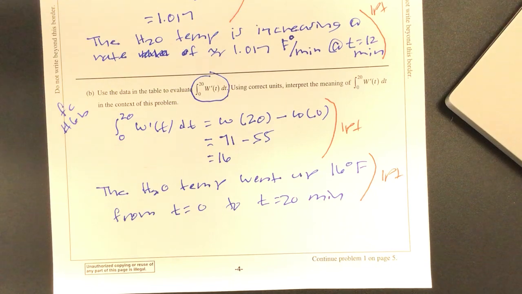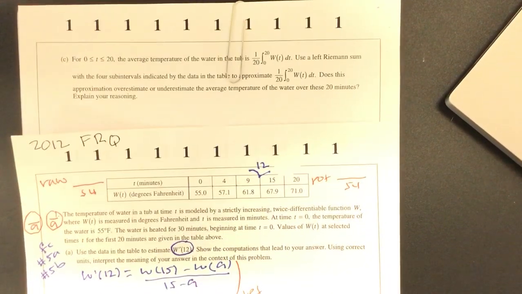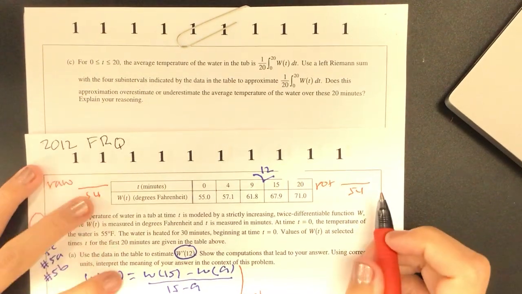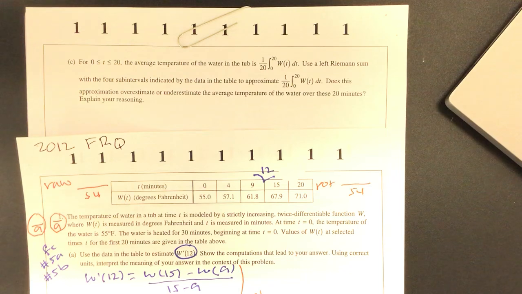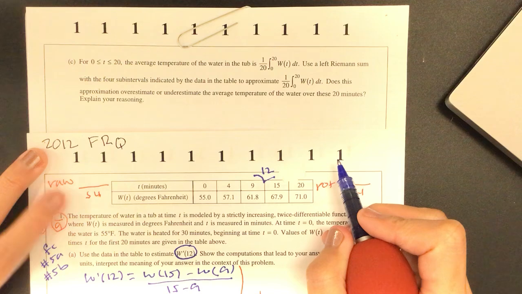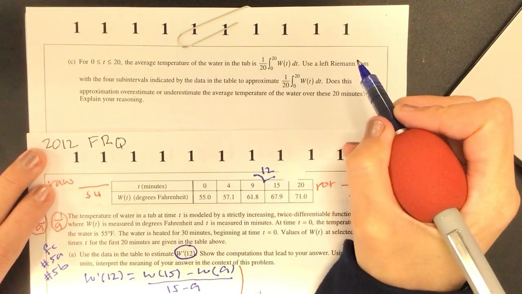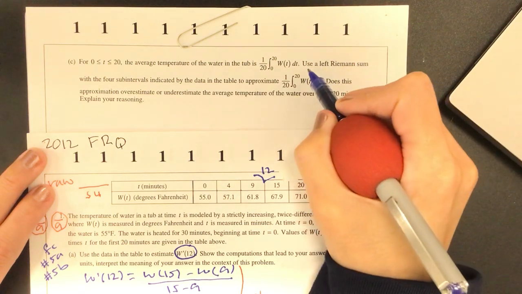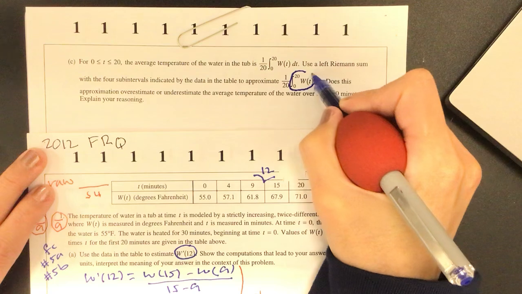All right, Ian, let's read part C. For 0 is less than or equal to T is less than or equal to 20, the average temperature of the water in the tub is 1 over 20 integral from 0 to 20 of W of T dt. Use the left Riemann sum with 4 subintervals indicated by the data in the table to approximate 1 over 20 integral from 0 to 20 of W of T dt. Does this approximation overestimate or underestimate the average temperature of the water over these 20 minutes? Explain your reasoning.